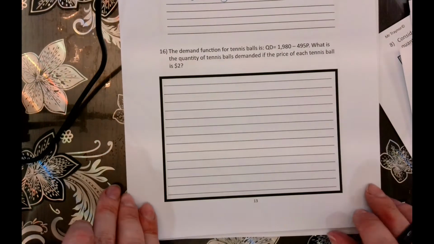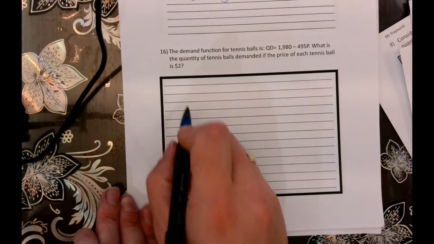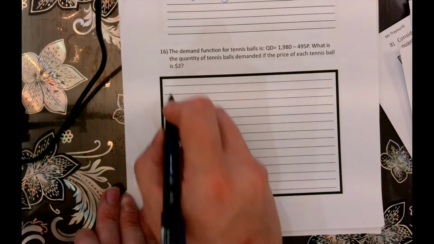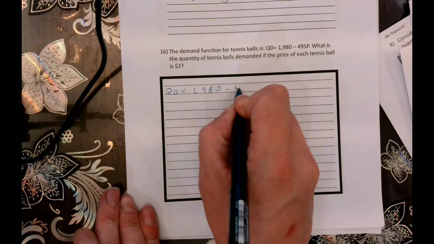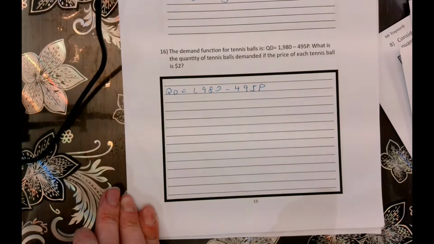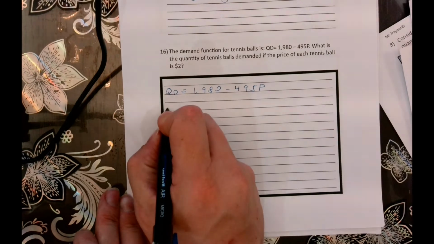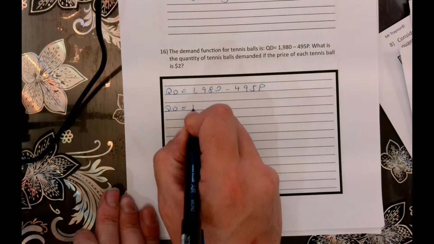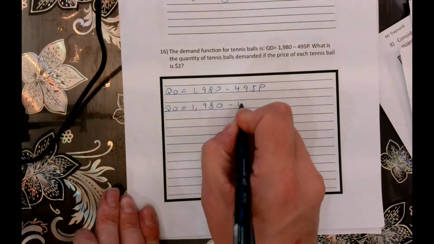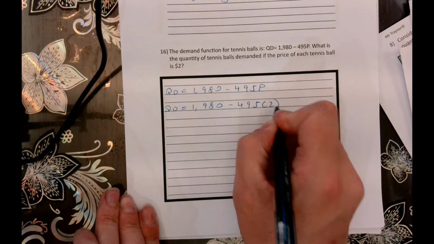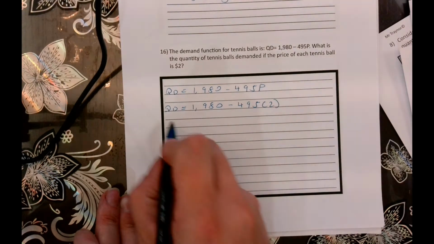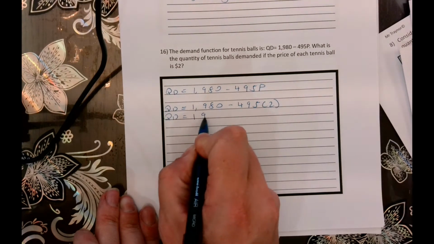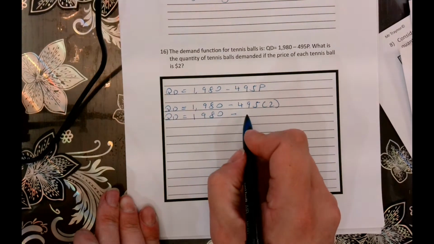All right, so the demand function for tennis balls is QD equals 1980 minus 495p. My God, what horrible numbers. Okay, 1980 minus 495p. What is the quantity of tennis balls demanded if the price of each tennis ball is €2? Now, I would hope that we would have a good shot at this. 1980 minus 495 times 2. Okay, 495 times 2 is 990, I believe. So that's QD equals 1980 minus, let me just check, 990.